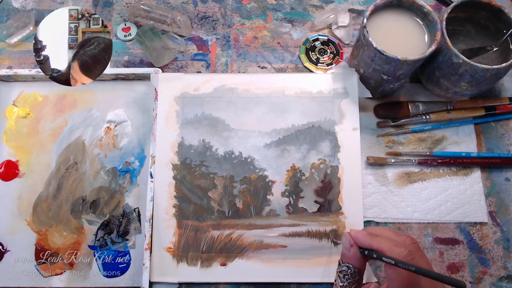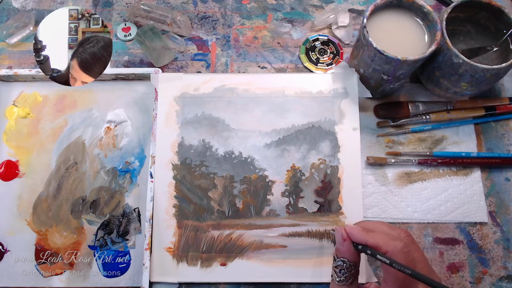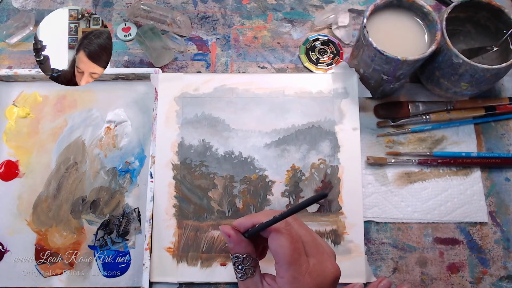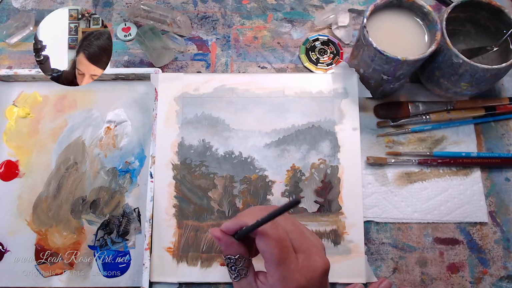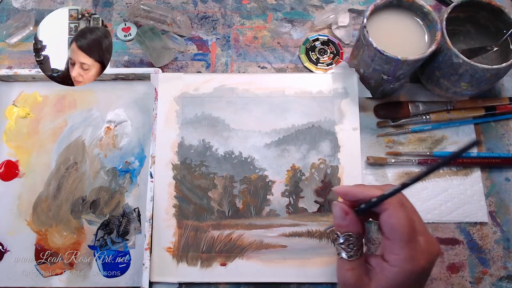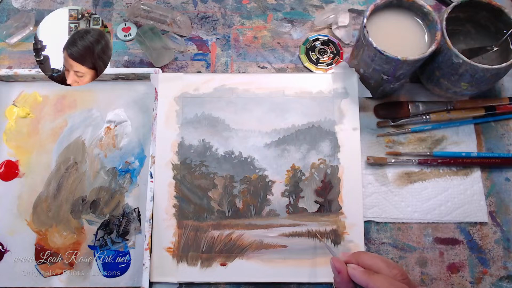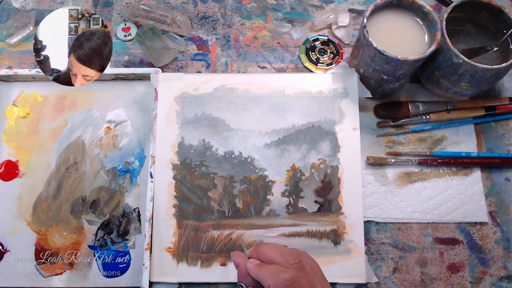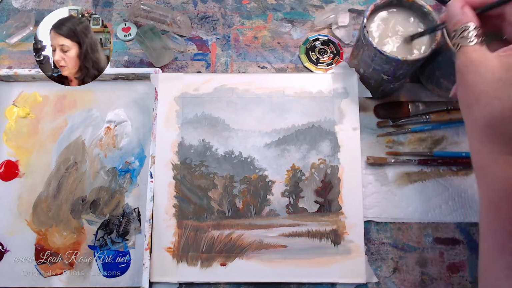Make sure that the intervals that you're adding things in are not too patterned. Because if there's one thing the human eye is good at picking up on, it's patterns that are repeating, not melodic. I think those grass shapes are working out really well for us.